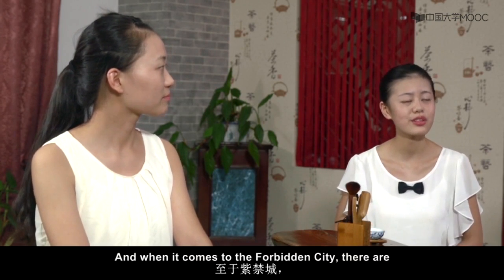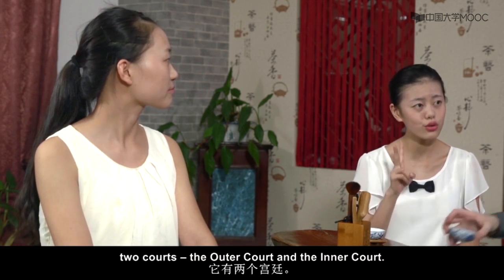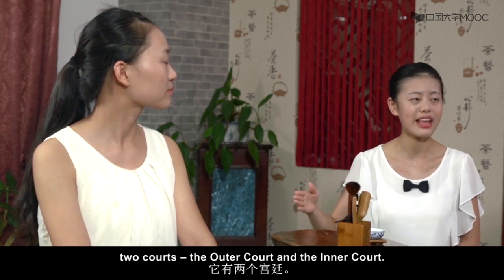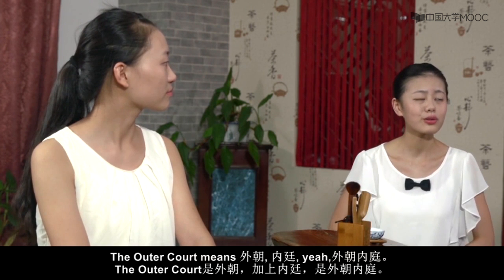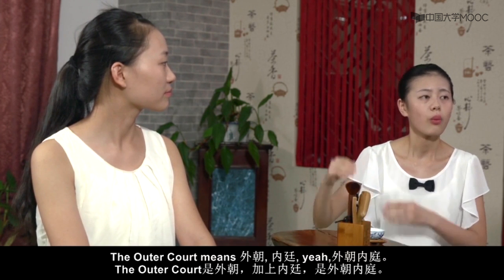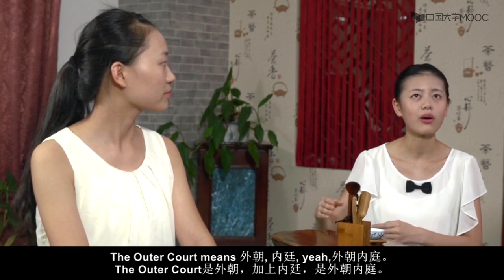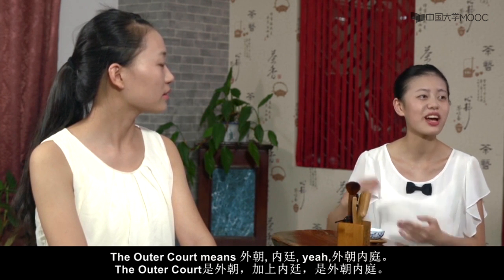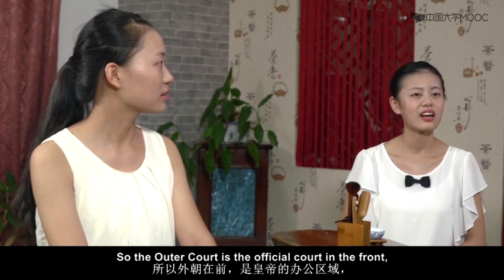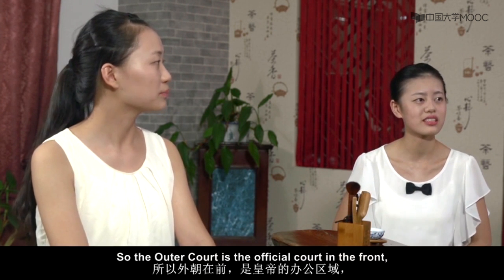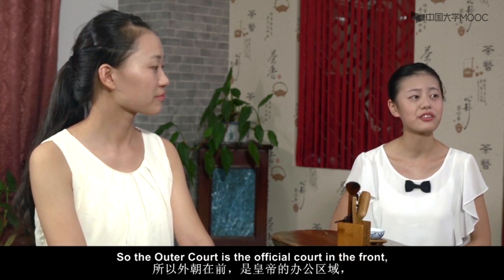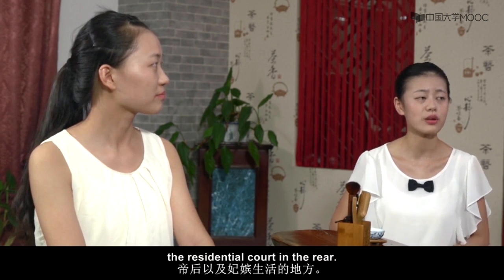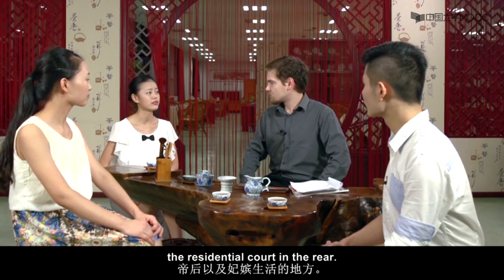And when it comes to the Forbidden City, there are two courts, the outer court and the inner court. The outer court, that means 外朝内廷. So the outer court is the official court in the front, and the inner court is the residential court in the rear. Yeah, that's right.